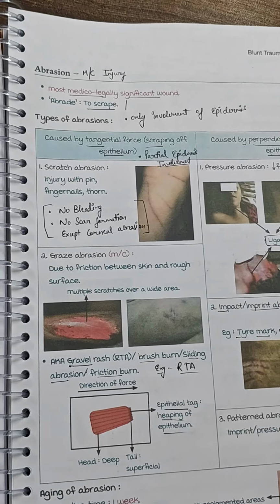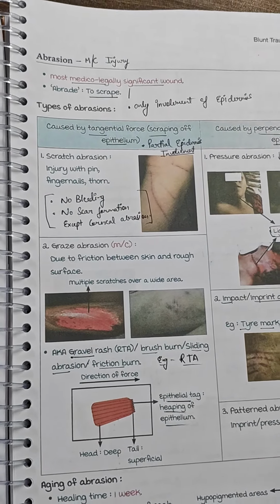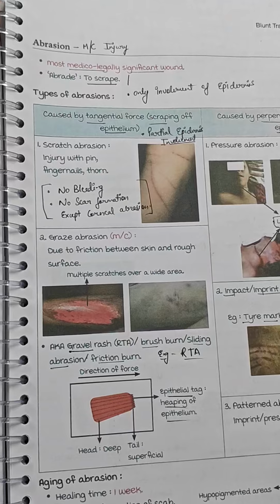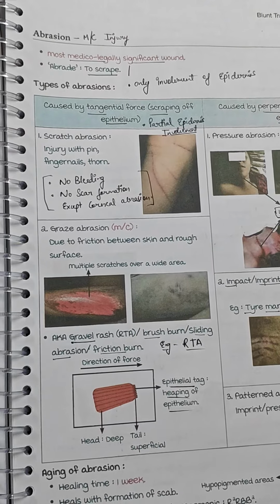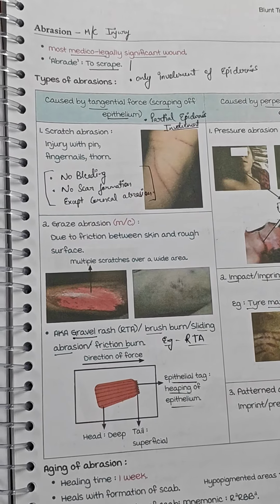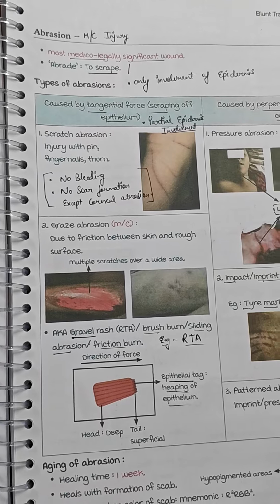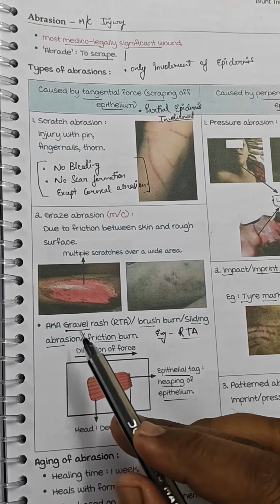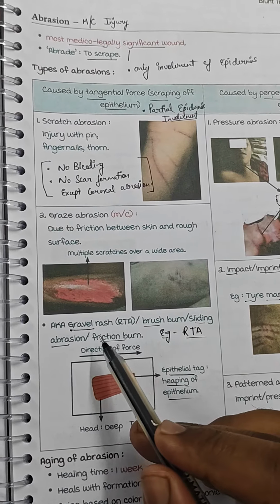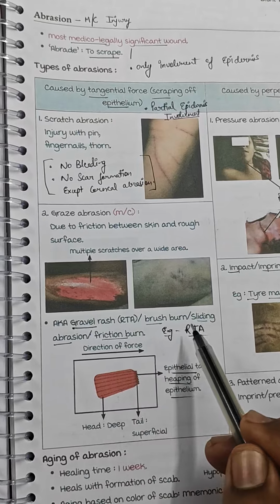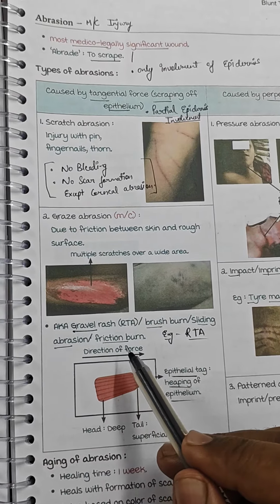Due to the tangential force there can be scratch abrasion, which can be due to fingernails, thorn, or pin, and graze abrasion. It is due to the friction between the skin and a rough surface, and it is mostly seen in the case of road traffic accidents. It is also known as gravel rash, brush burn, sliding abrasion, and friction burn.